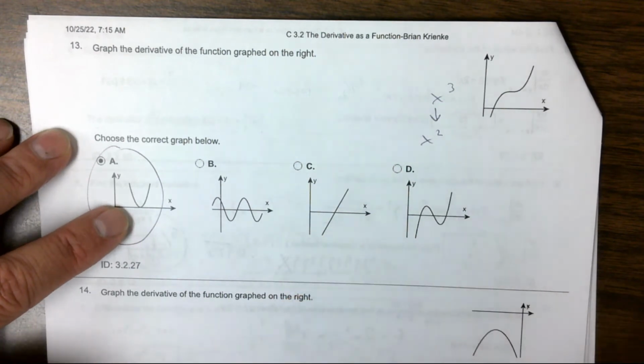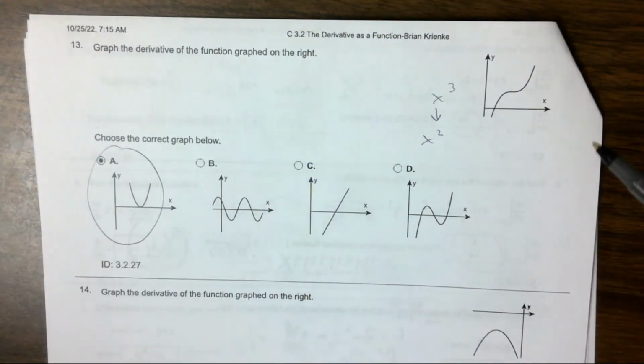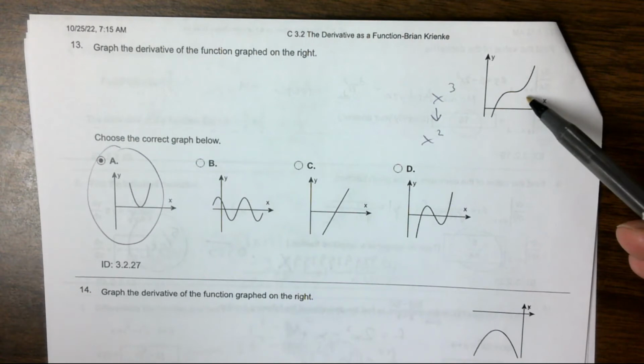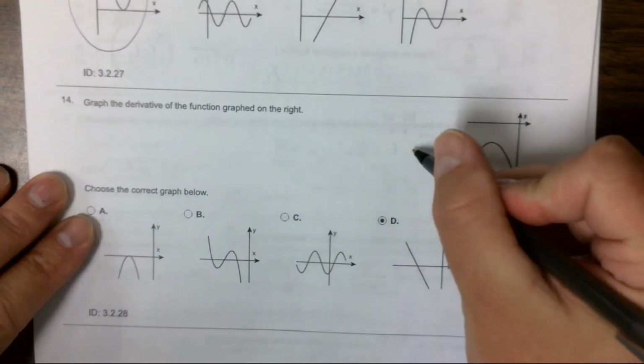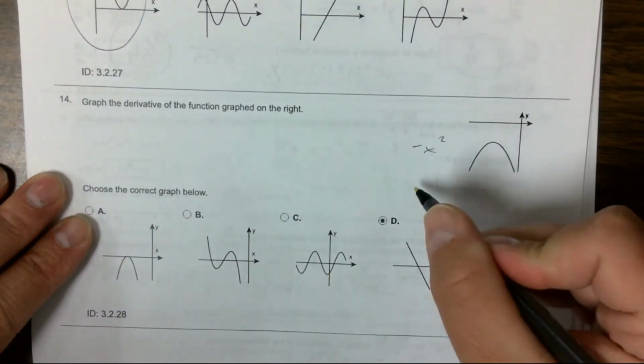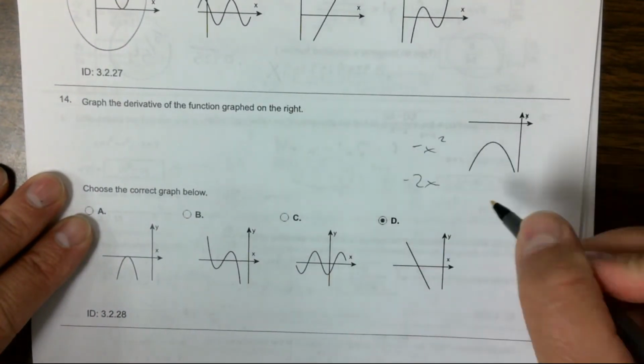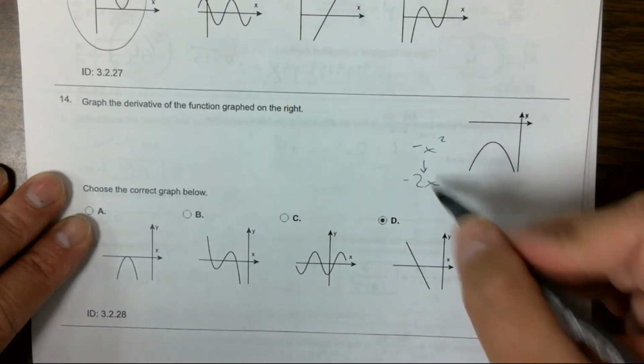So just got to be general. I know it had some translation parts, but that's how you do it. So this looks like a negative x squared part, so then our derivative would be like negative 2x. So that's that.